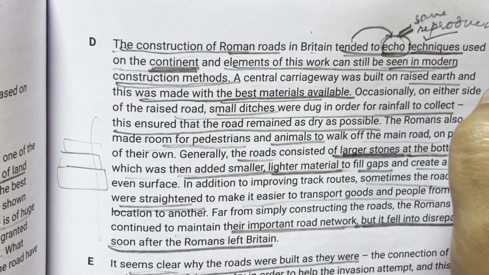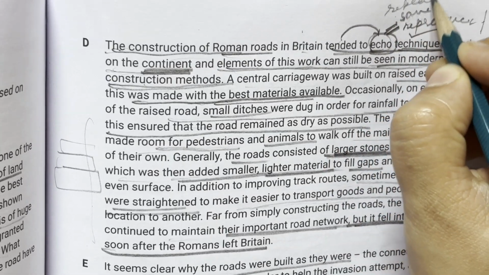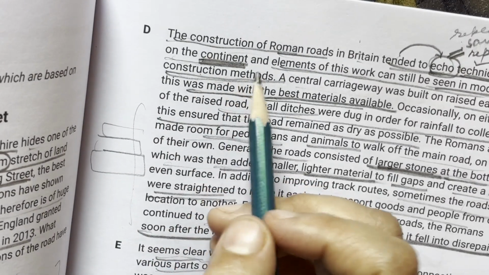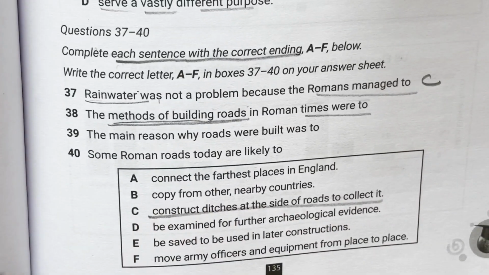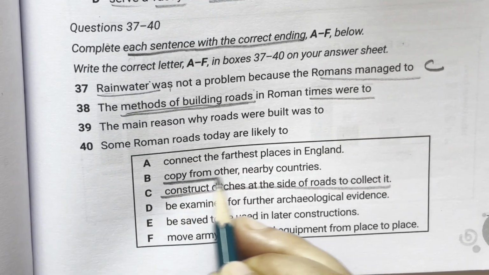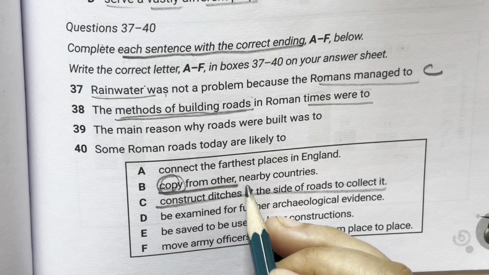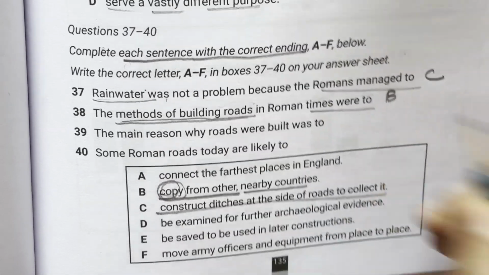Reproducing or a repetition of what you see. Repeat, right? Used on the continent. Continent means other places outside Britain. So your answer can be nearby countries. Echo is copy, right? Copy from other nearby countries. So this is going to be B.